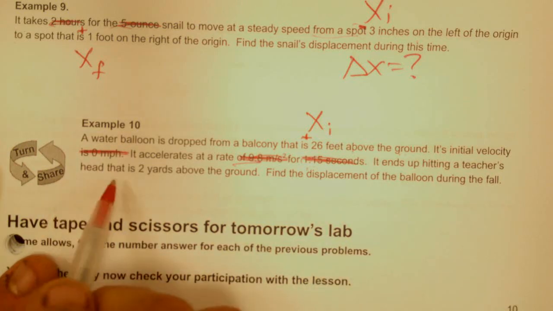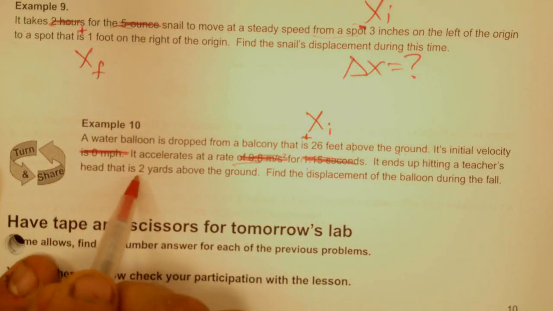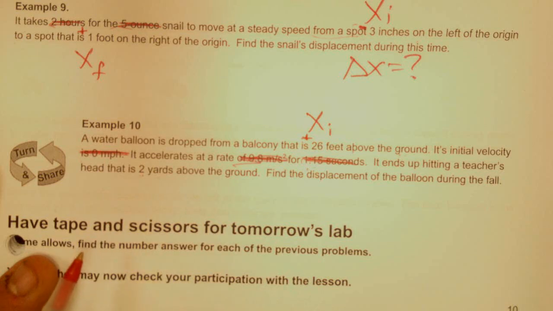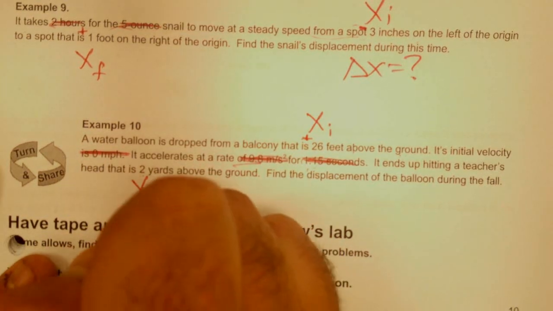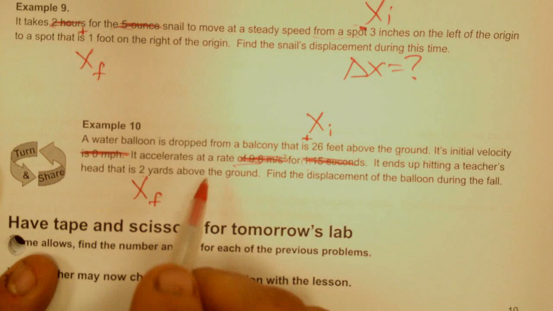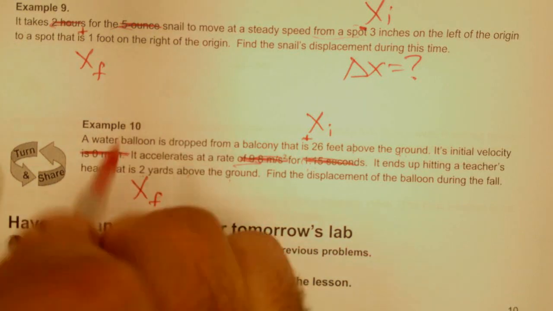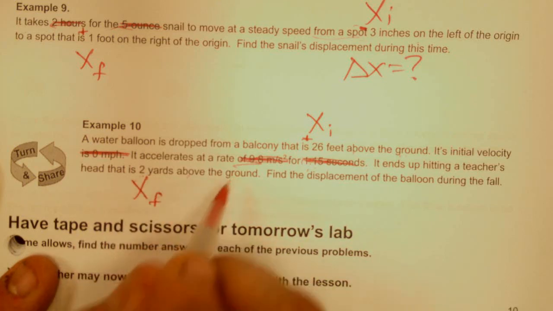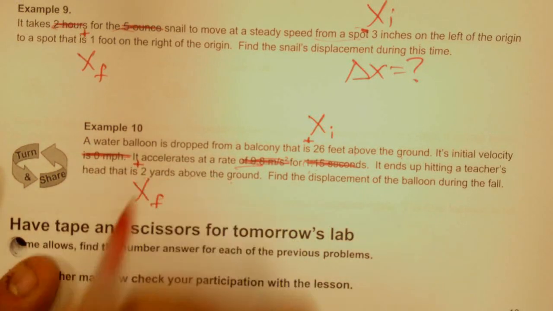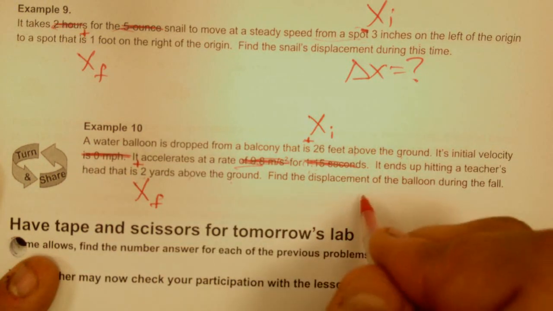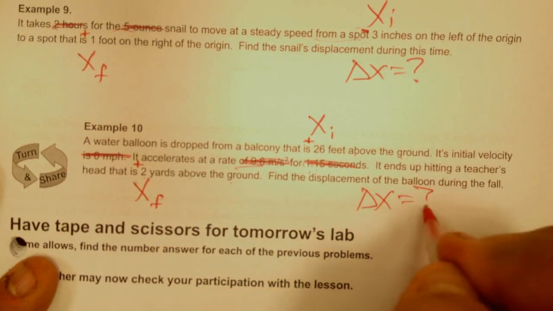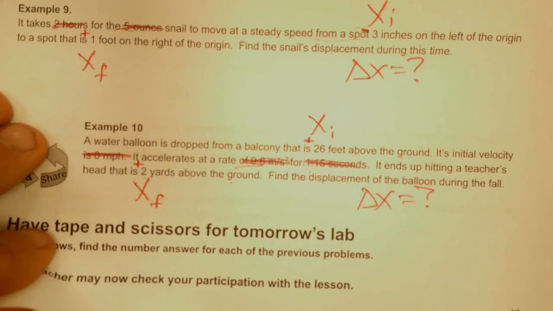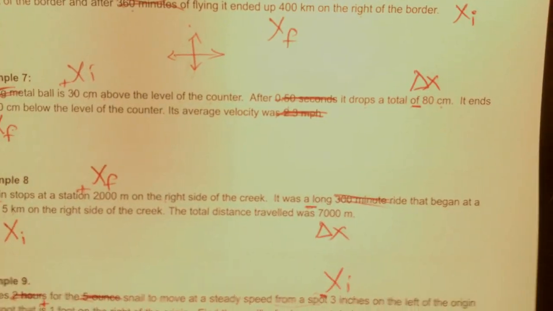It ends up hitting a teacher's head that is 2 yards. So this is the final location at the end of the falling. The final location, x sub f. It is still above the ground. So it's above the origin. The 2 yards is relative to the ground. So this is going to be positive. Find the displacement. We're looking for the delta x. All right, and that's the end of the notes.